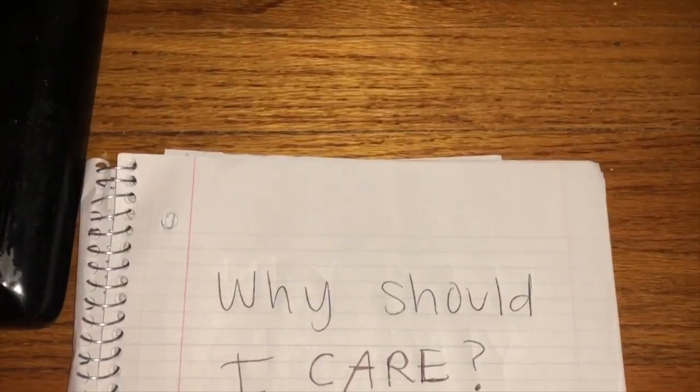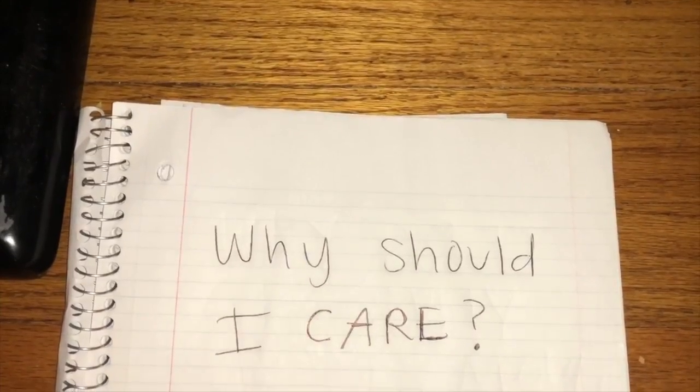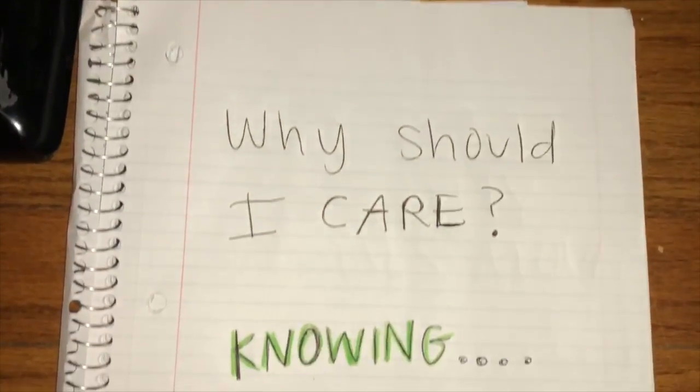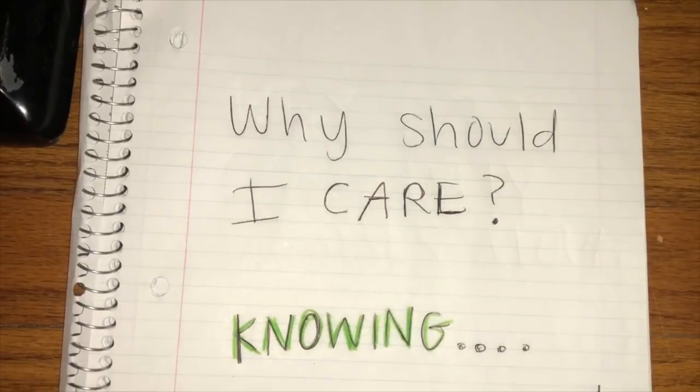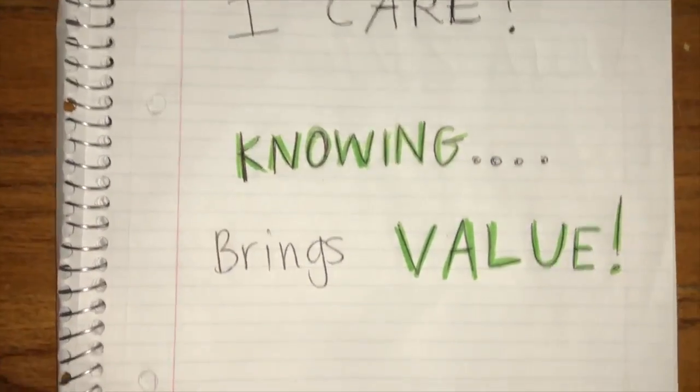So the question I always asked when I was a child was, why does this matter? I want to engage students right off the bat so they see the value in participating in the lesson. Because knowing why a concept is important in our world is when scientists are born.